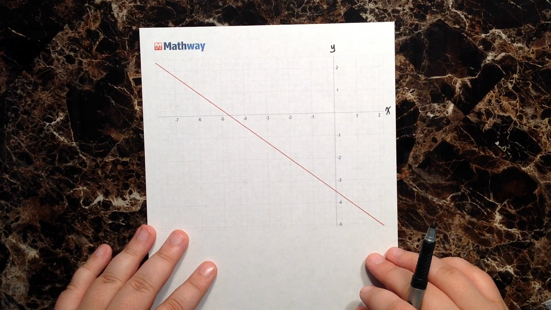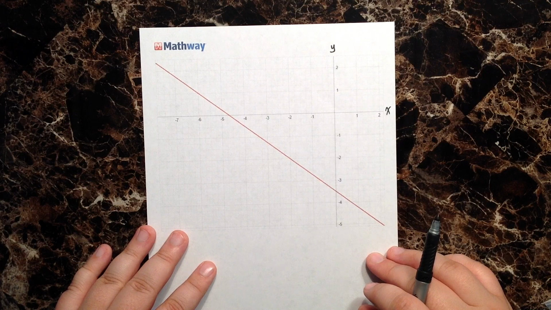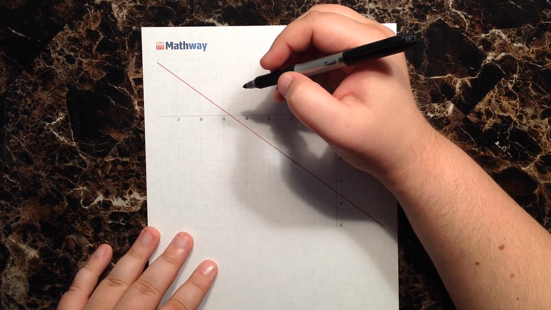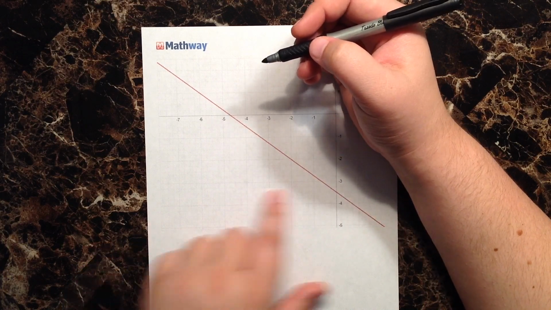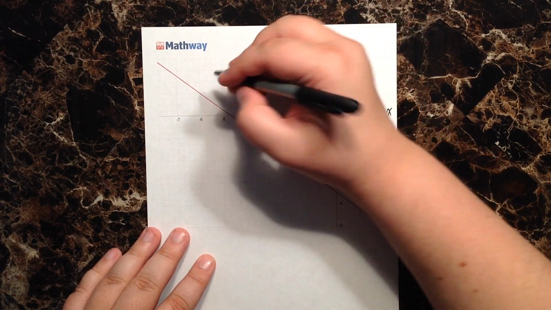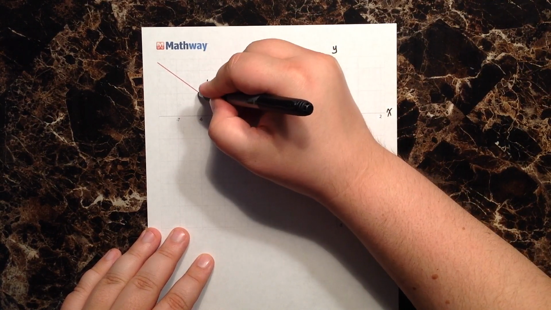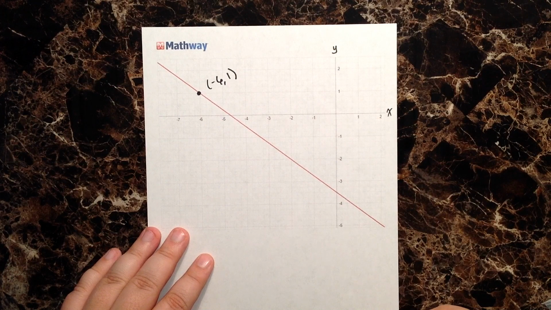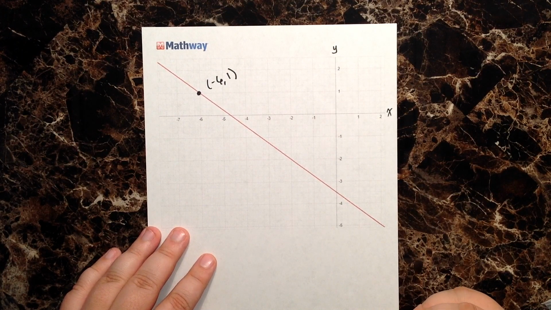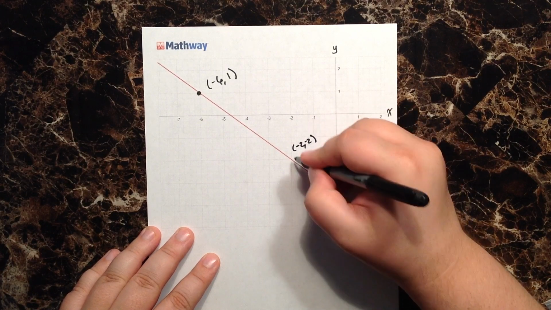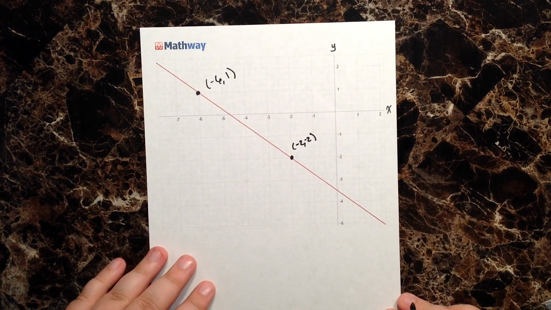And so what I would recommend doing is look to see whether or not this graph goes through two other points that are easily identifiable. And if you look, you can see that this graph does in fact go through two other points, and probably a couple more, but the first two that I noticed was -6, +1, which is right here. And it also goes through the point -2, -2, which is right here.